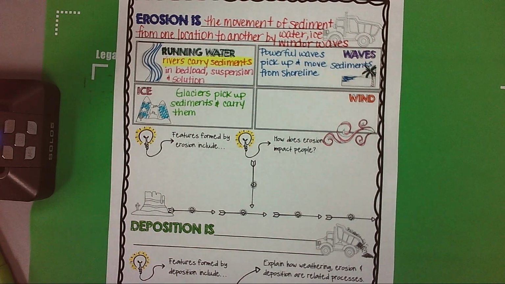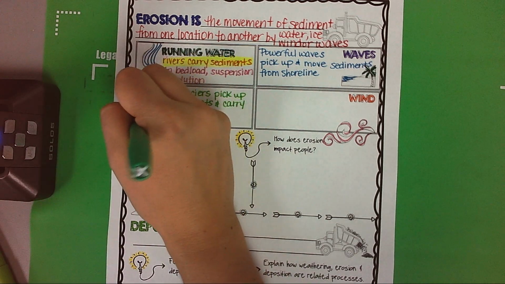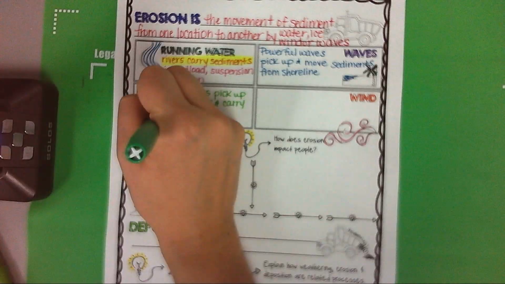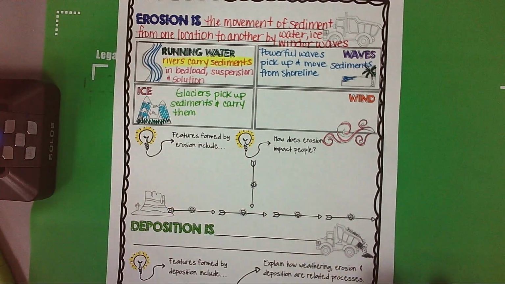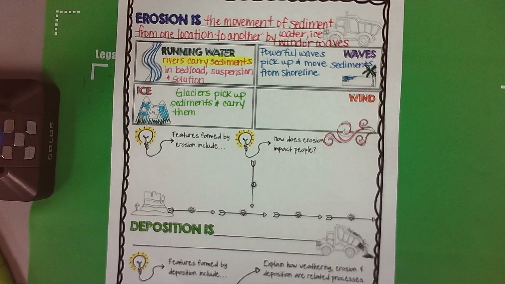So as they move, they take the rocks with them. The glaciers move very slowly. As they move, they're picking up sediments and carrying them.